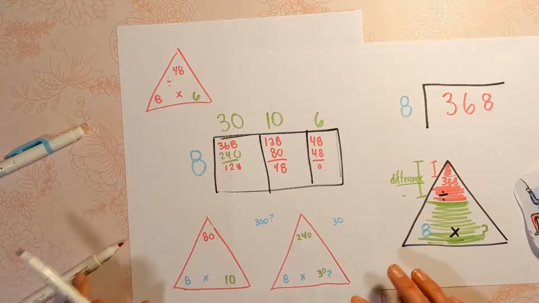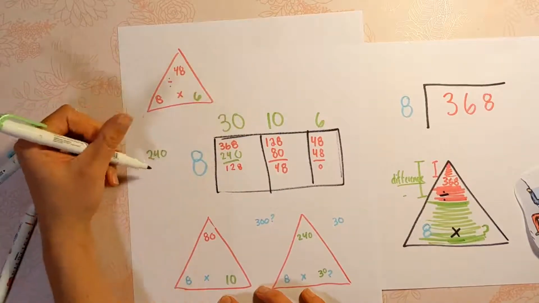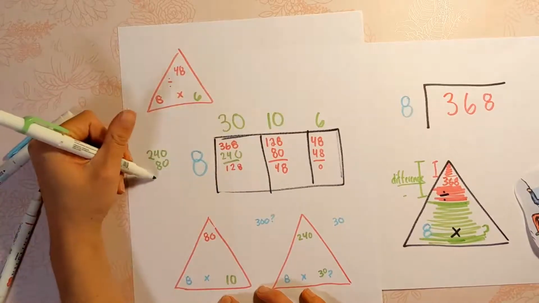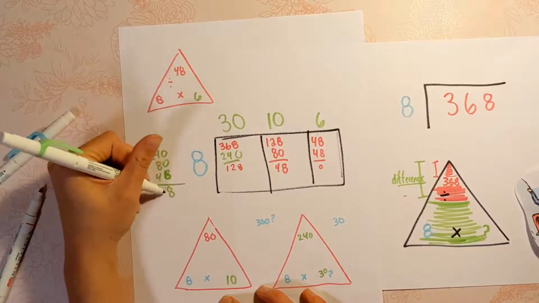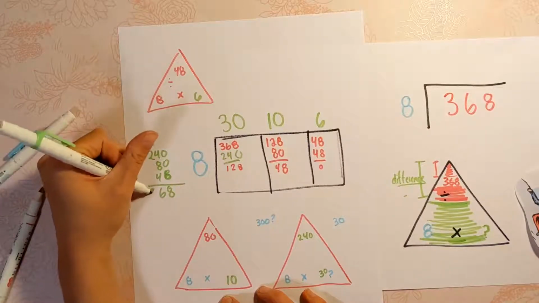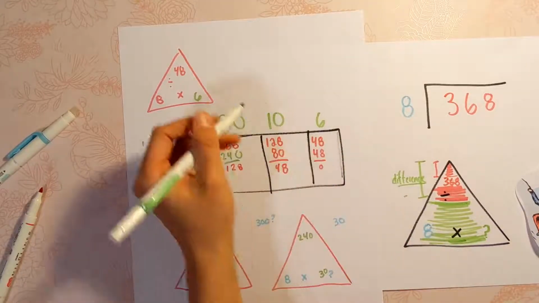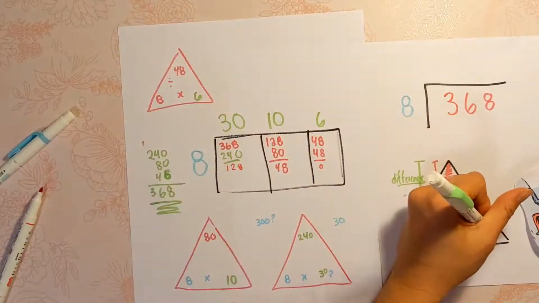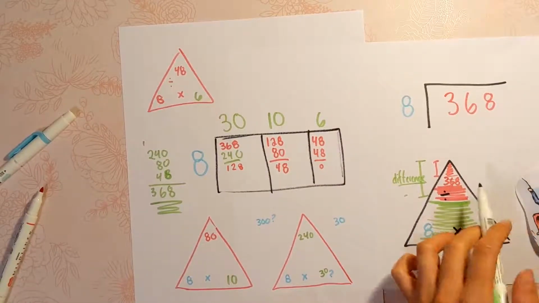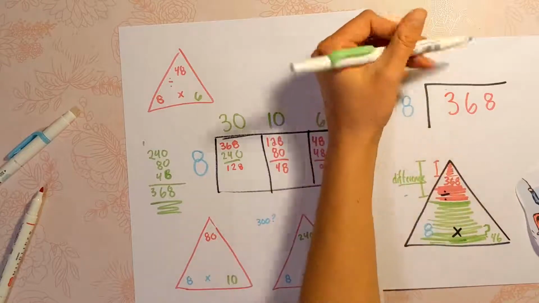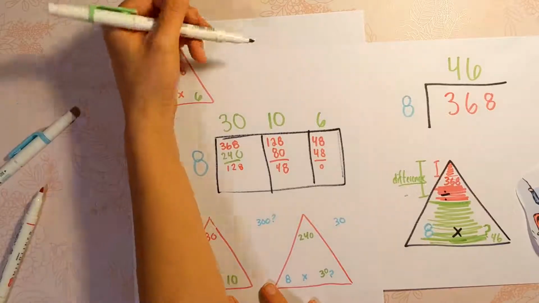So here's what we did. We multiplied 8 by 30 to get 240, then we multiplied 8 by 10 to get 80, and then we multiplied 8 by 6 to get 48, and that got us up to 368. So what did we multiply by? 30, 10, and 6. 30 plus 10 is 40, plus 6 is 46. Therefore, 8 times 46 equals 368, meaning 368 divided by 8 is 46.